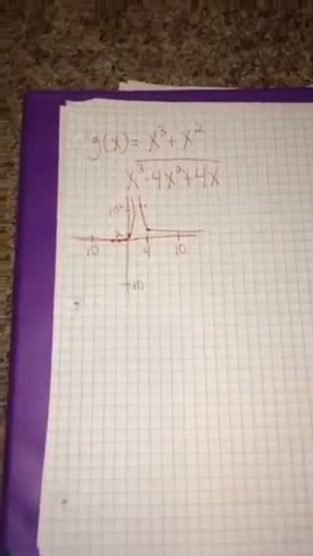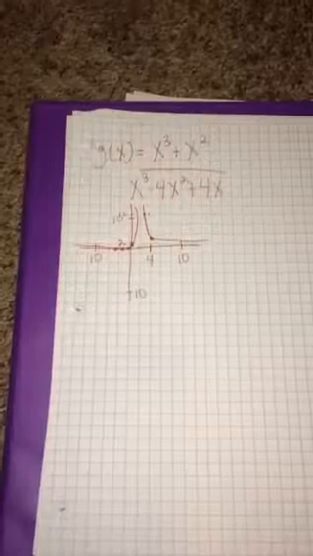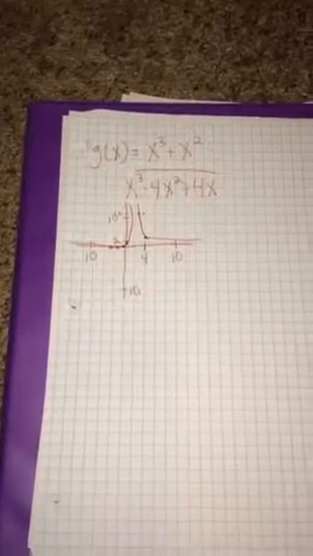So now that we have that, we have to see all of its asymptotes and if there are any removable discontinuities.